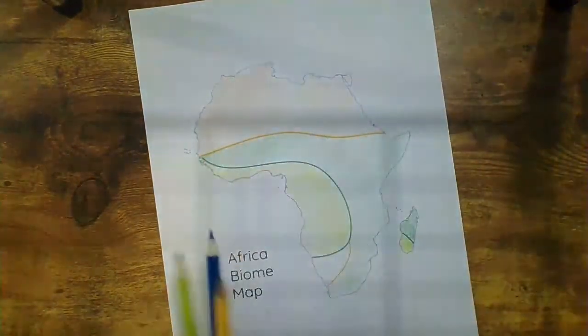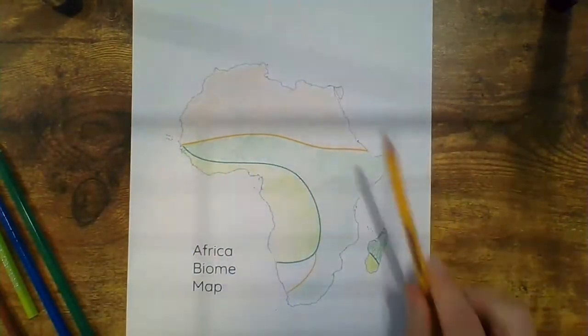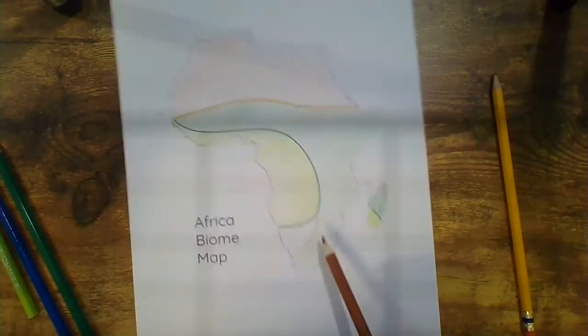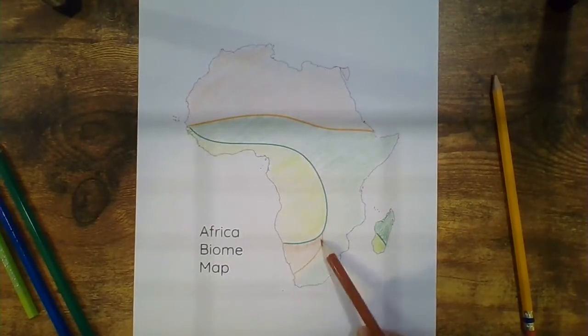And if we were in the desert, where there's not much rain at all, maybe there's just one plant. So there's not many plants in the desert. All right, let's color our last desert down here. This is the Kalahari Desert. It's not as big as the Sahara, but it is still a desert.